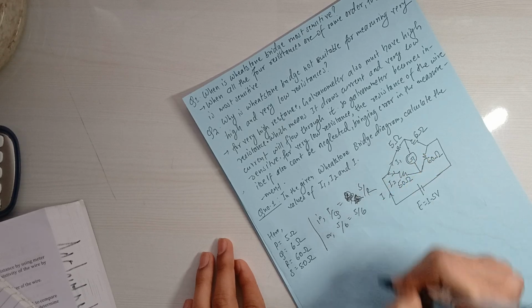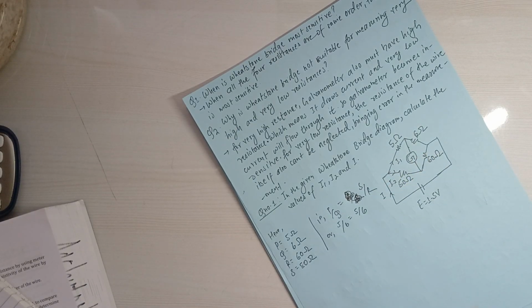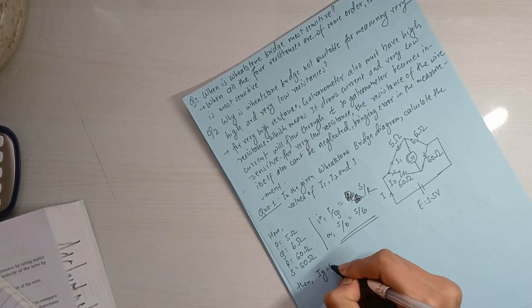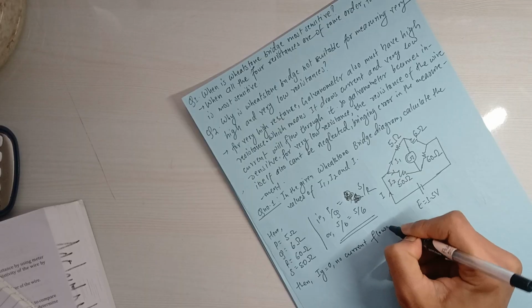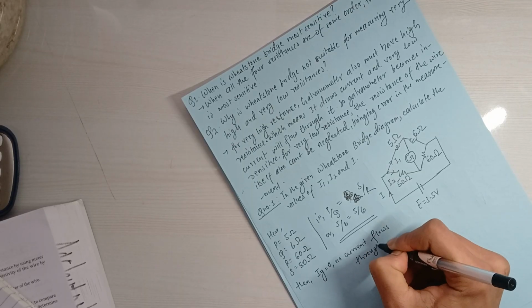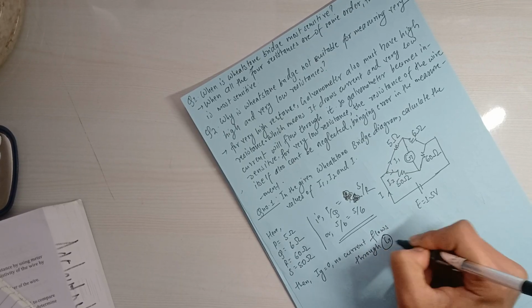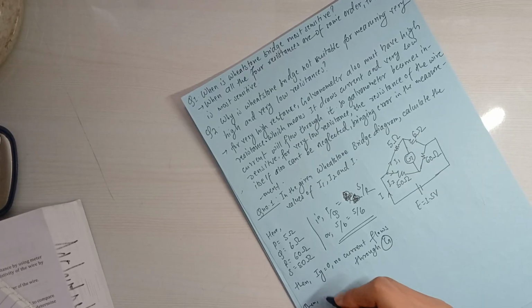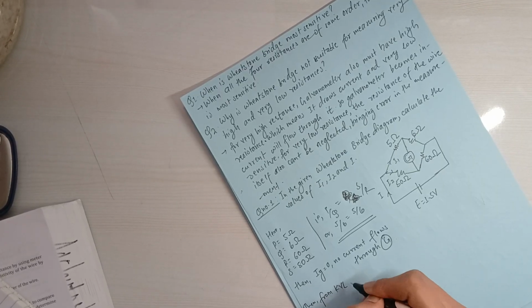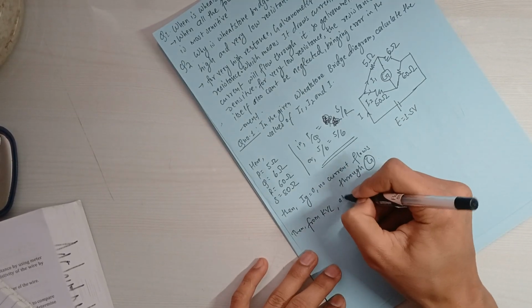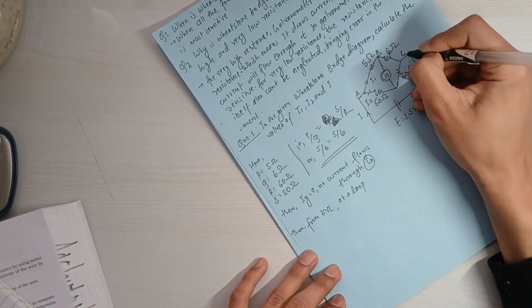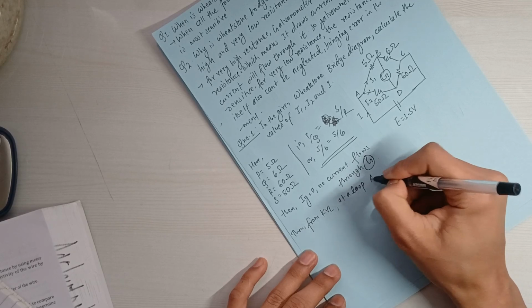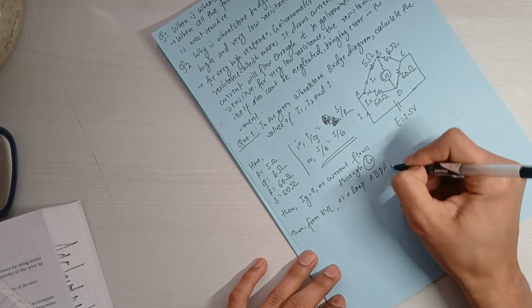S by R is 5 by 6, just like that. So it is true. Then Ig will be equal to 0. No current flows through G. Then from KVL, Kirchhoff's voltage law, at a loop, name them A, B, C, D, at loop A, B, D, A.